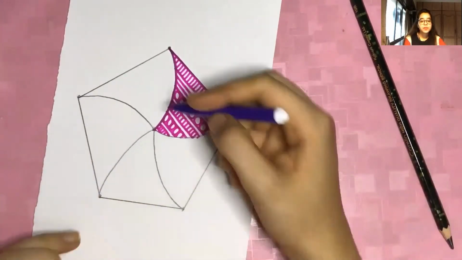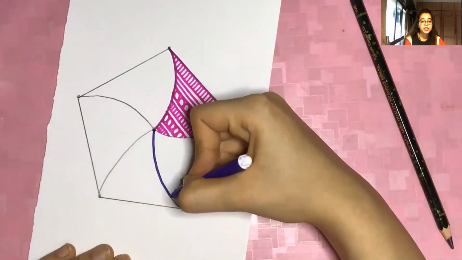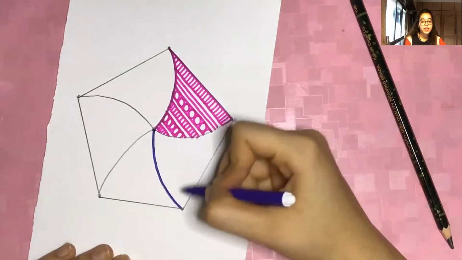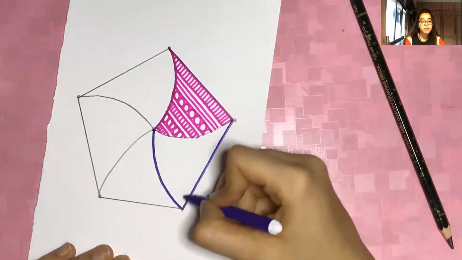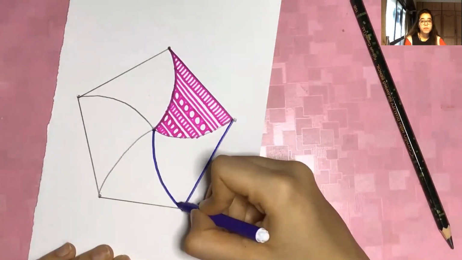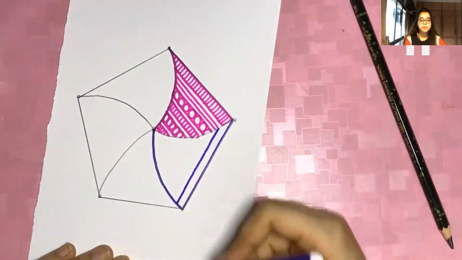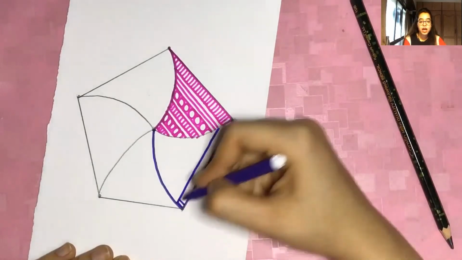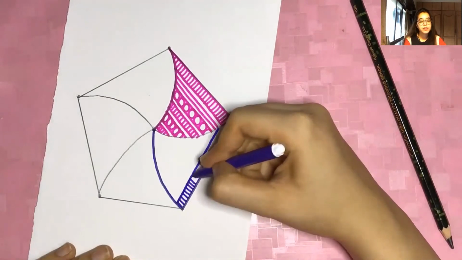So following the same process now. First, I'm going to give an outline to the curved line. Then I'm going to just give an outline to the boundary of the shape. Now we draw parallel lines which are parallel to the boundary of the pentagon, right? So see how I just draw this simple line which is parallel to the boundary or the edge of the pentagon. Again, just drawing the same vertical lines running between the gaps.